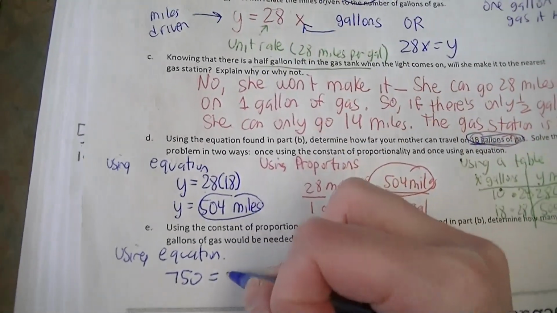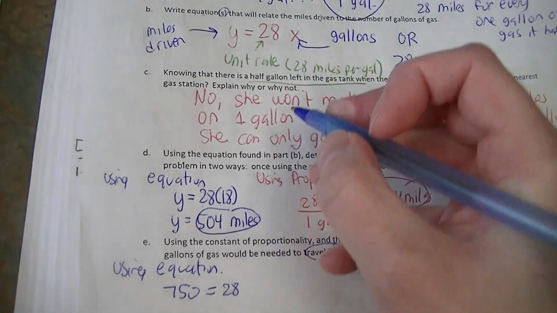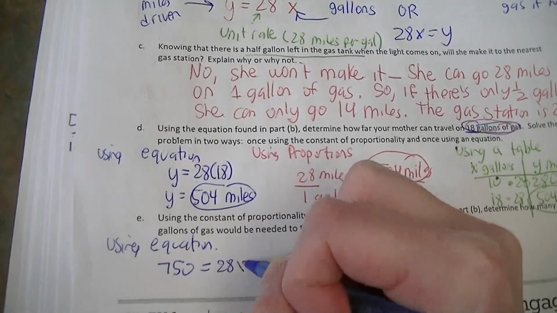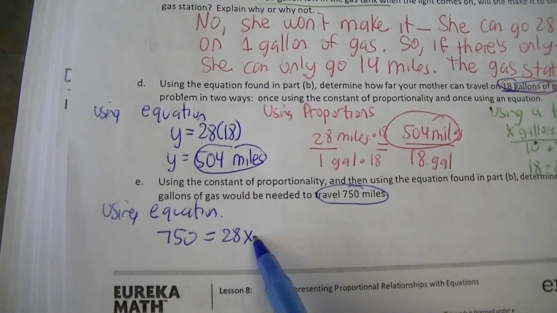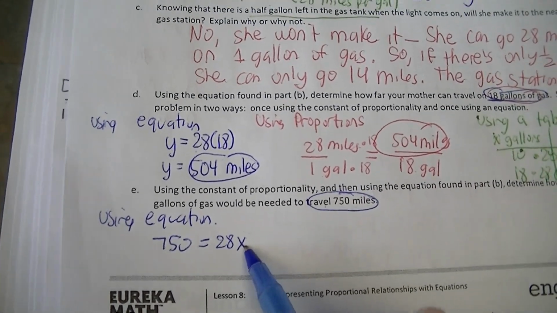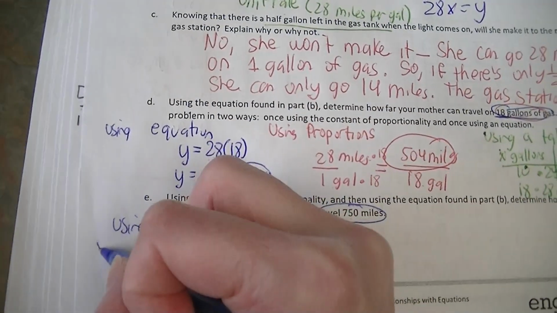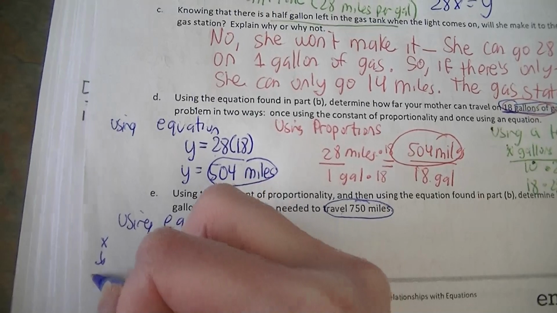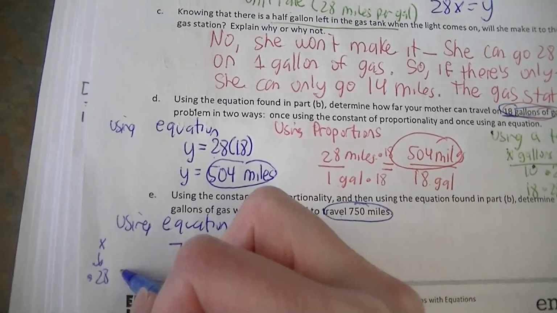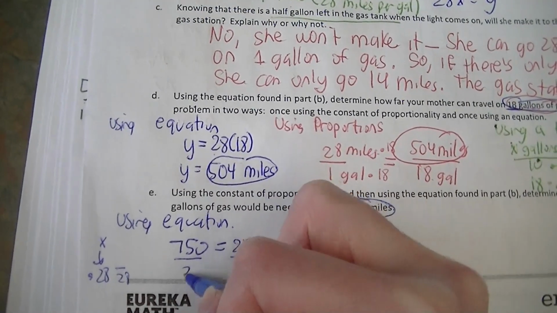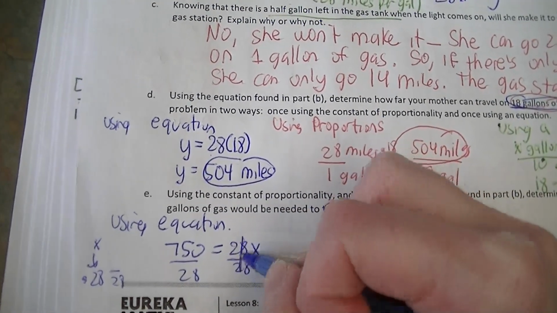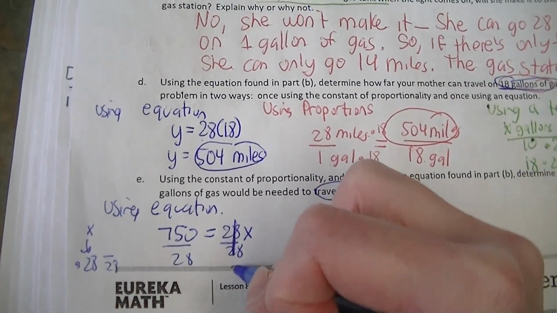equals, keep the same unit rate, and keep that variable of X because we don't know how many gallons of gas are needed to travel this many miles. So we're going to solve for that variable. We're going to solve for that unknown of gallons. So I'm going to build it. Start with X and we multiplied it by 28. So the inverse operation of multiplying by 28 is to divide by 28. So that's what we're going to do to both sides of that equal sign. 28 divided by 28 is 1. 1 times X is X.